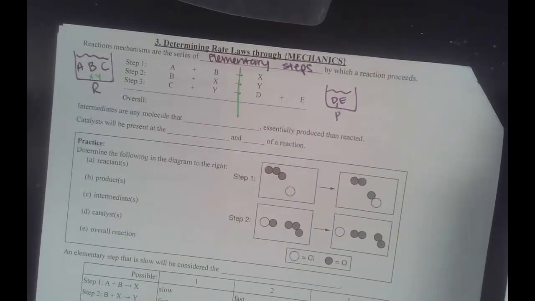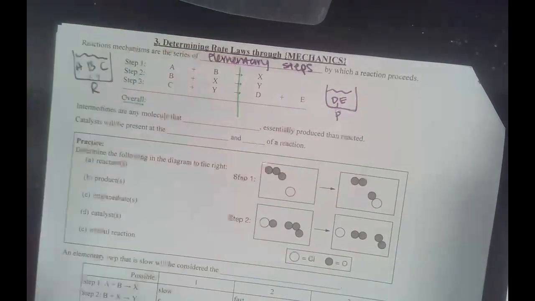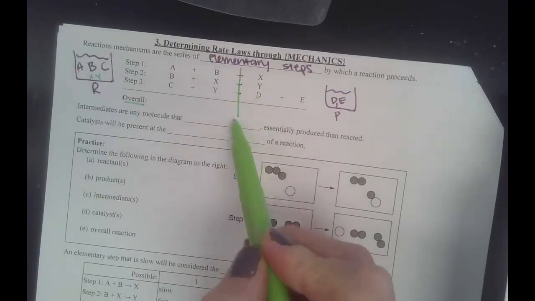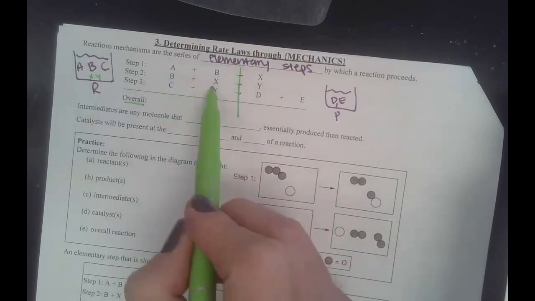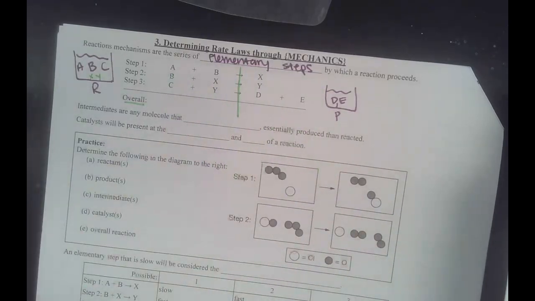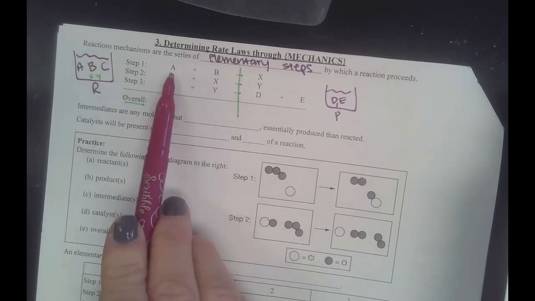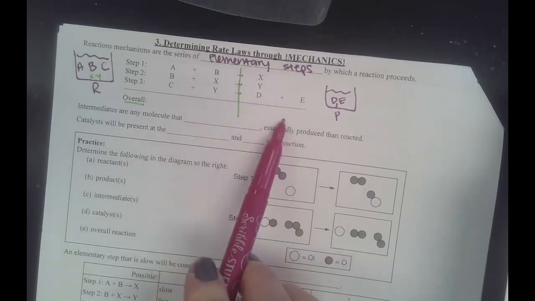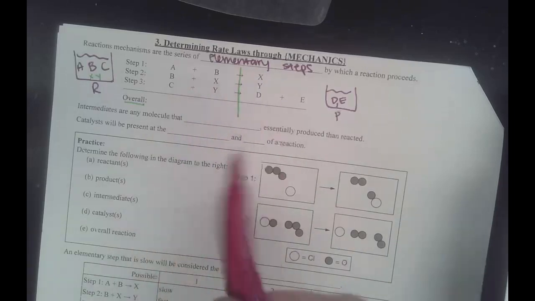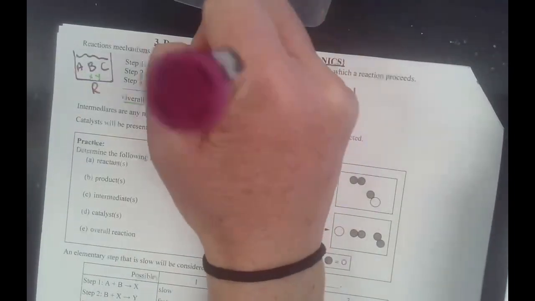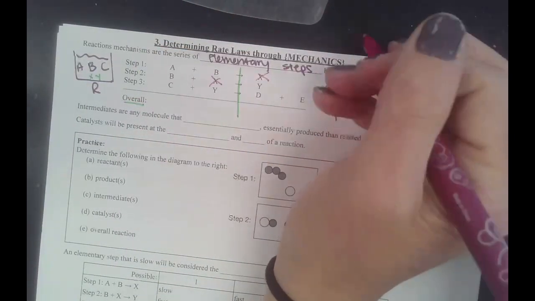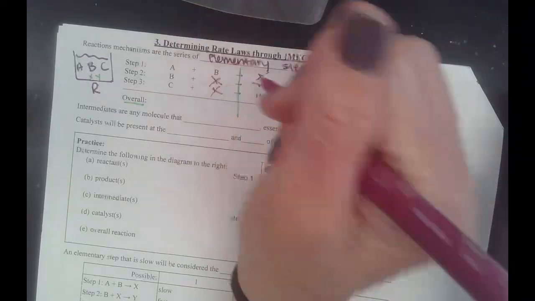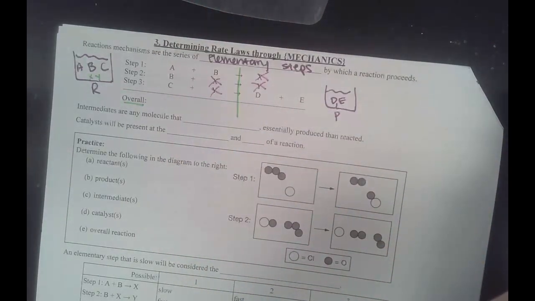determine the overall reaction. So for the overall reaction, I like to make a line going through my arrows, kind of like in math class, like you split the beginning of your equation from the end of your equation. And then I'm going to cancel out anything that is on both sides. So if I look for A here, there's no A's here, so it gets to stay. B, no B's here, so it gets to stay. But X, I have X on both sides, so I get to cancel it out. Y, I have Y on both sides, so I get to cancel it out. C, D, and E have to stay.